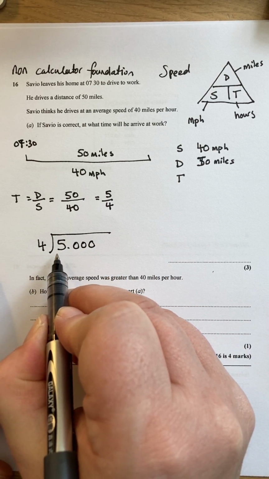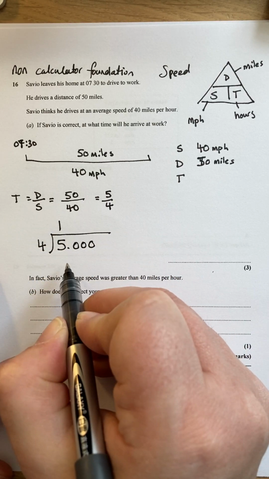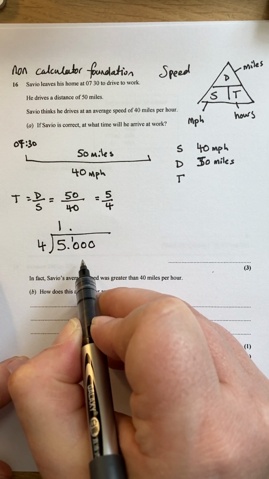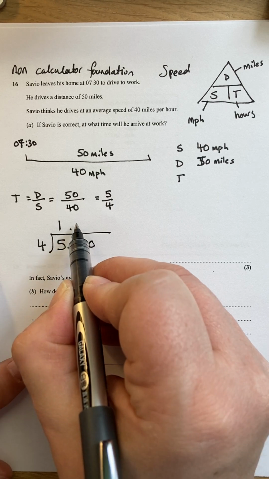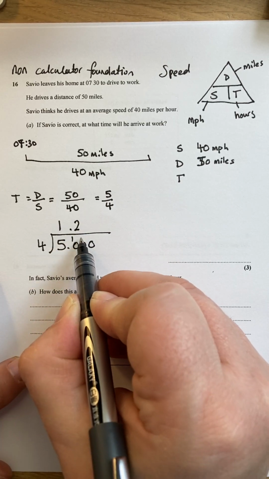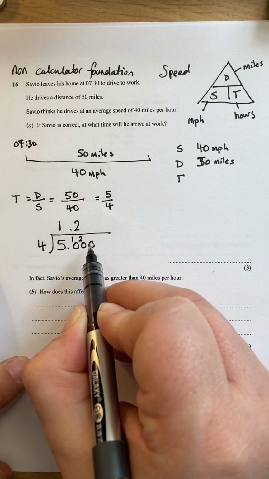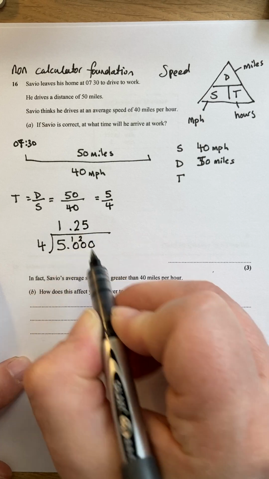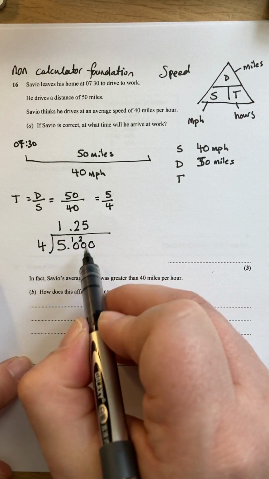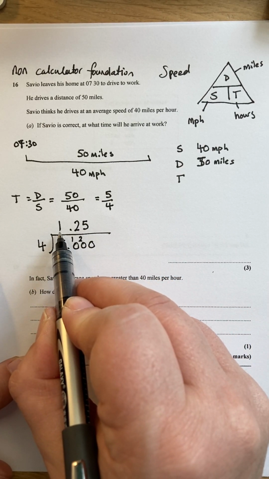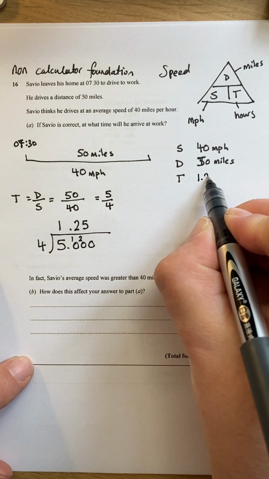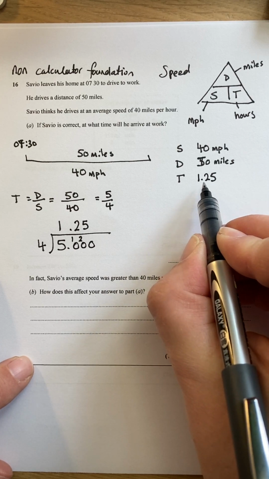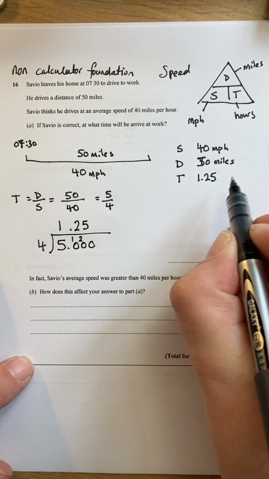How many 4s go into 5 or nearly 5? 1. But I have 1 left over. How many 4s go into 10 or nearly 10? 2. And I have 2 left over. How many 4s go into 20 or nearly 20? There are 5 altogether. So this here means that the time is 1.25, and that is in hours. It is 1 1/4 hours.